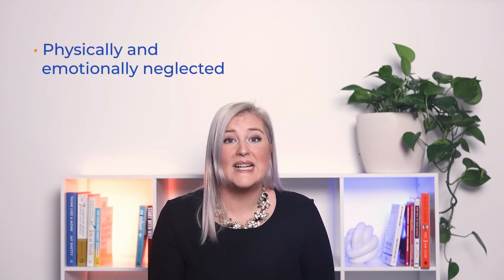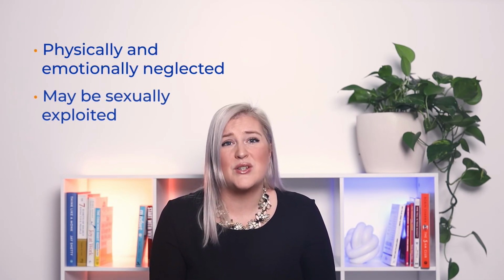Traffickers use physical, sexual and emotional abuse as a form of control. Children and young people are also likely to be physically and emotionally neglected, and may be sexually exploited. Having an awareness of this practice and being alert to some of the characteristics of children who've been trafficked may help to identify them. Sometimes children who've been trafficked won't understand that that's what's happened to them.